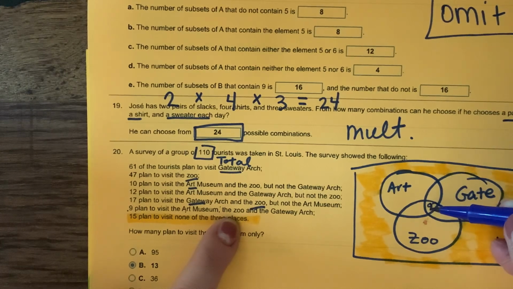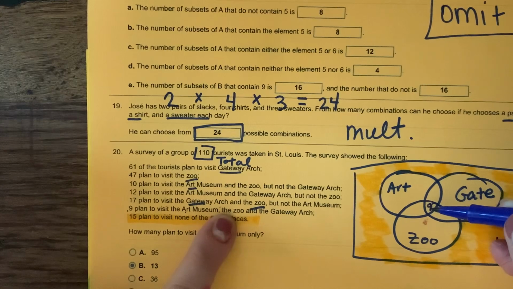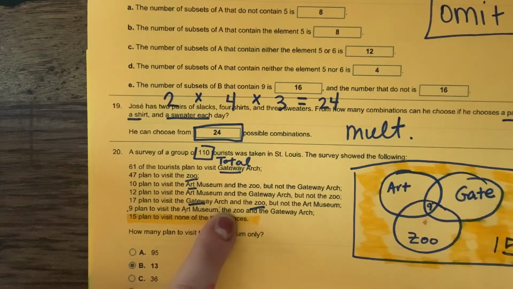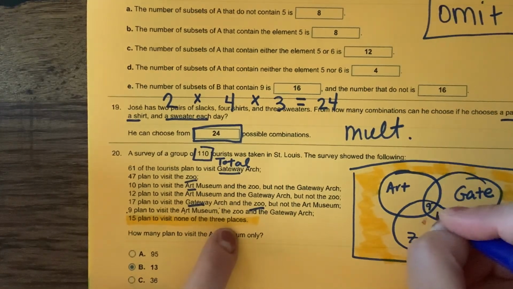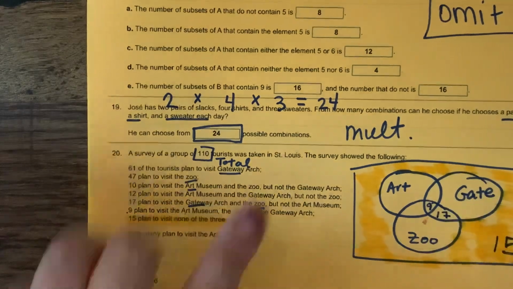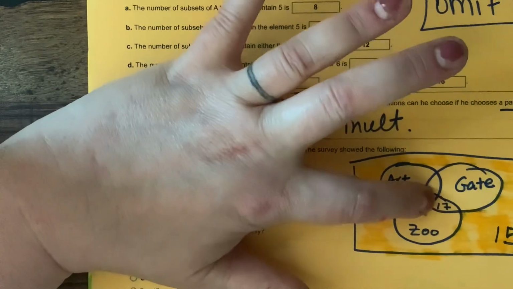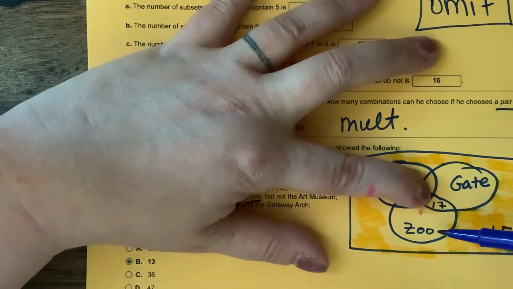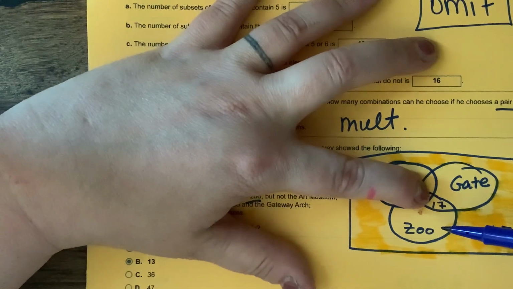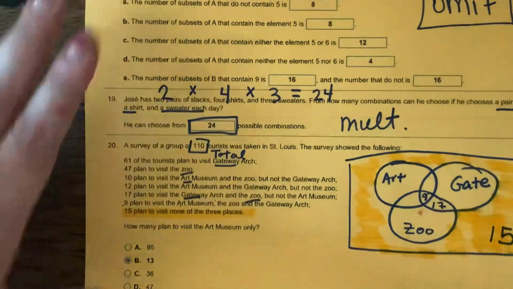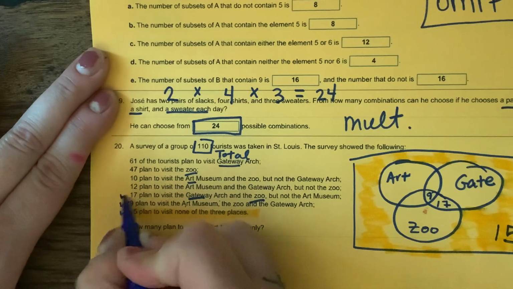So 17 are from the gateway and the zoo touching, but not the art. That's just this little bitty smidge right here, because this smidge describes gate and zoo touching, but leaving out the art. So we just did the last 3 numbers.